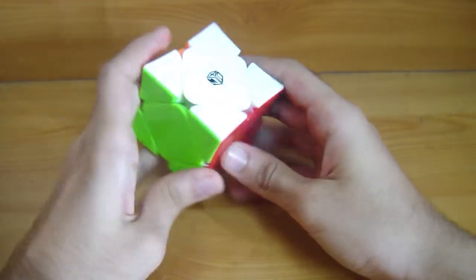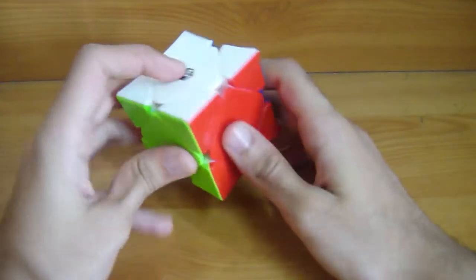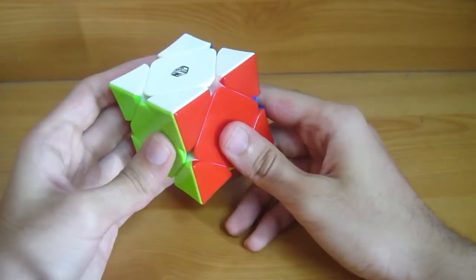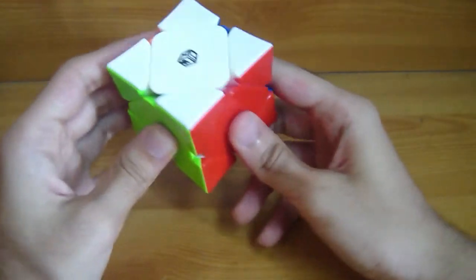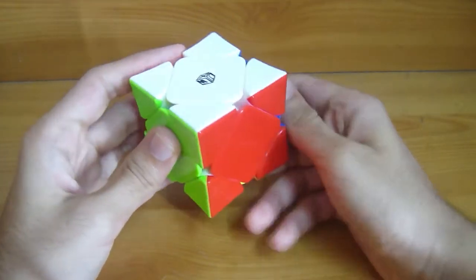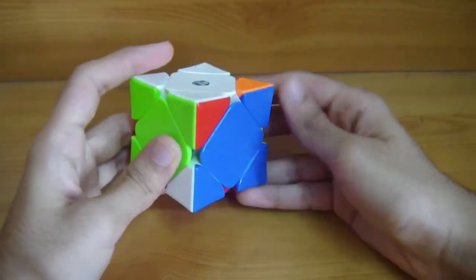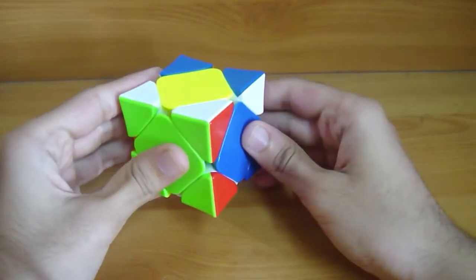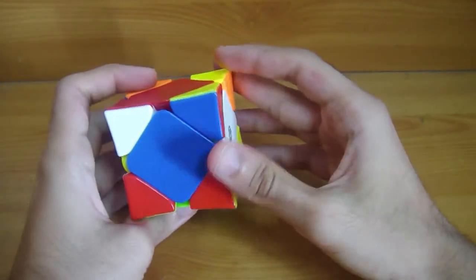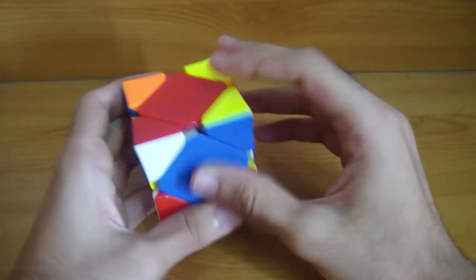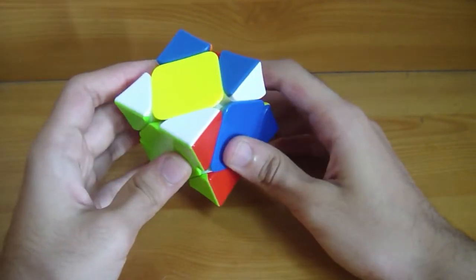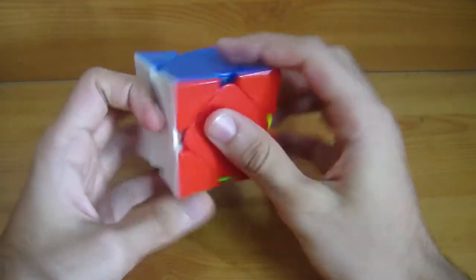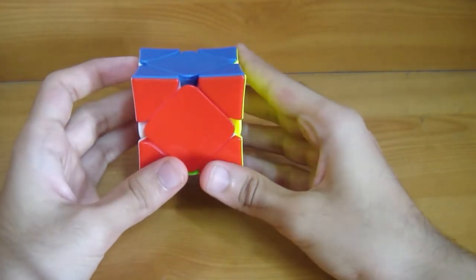One of the most used algorithms in Skewb is the sledgehammer. In Rubik's Cube notation, it is written as small r prime, capital R, small r, capital R prime. That is a sledgehammer, and it's the most used algorithm. The angle that I hold it from is speed optimal, but normally it'll be written like this.